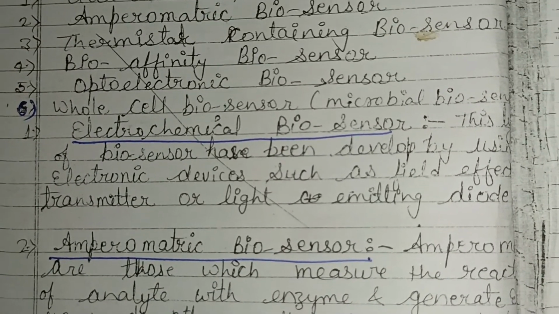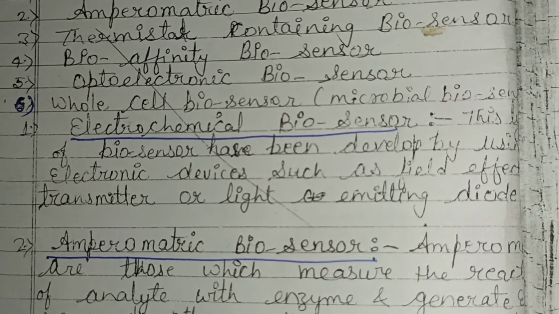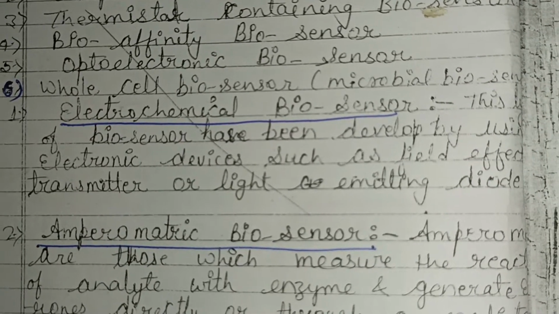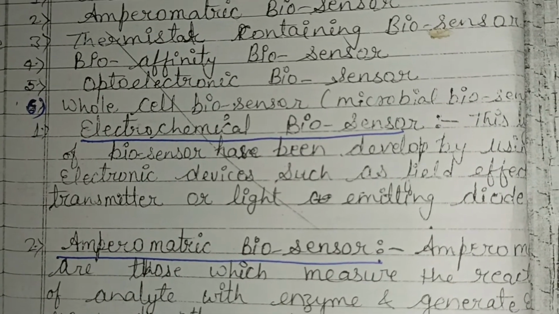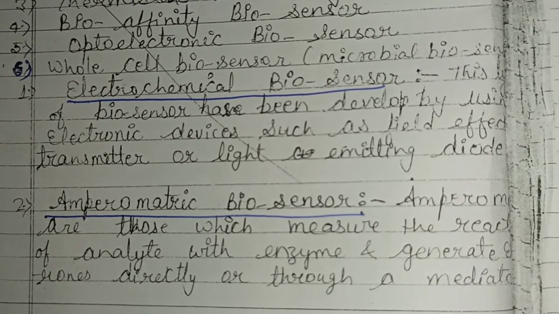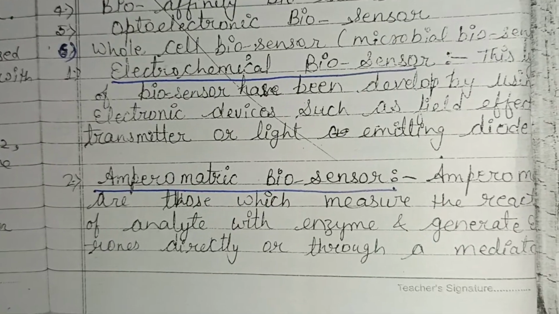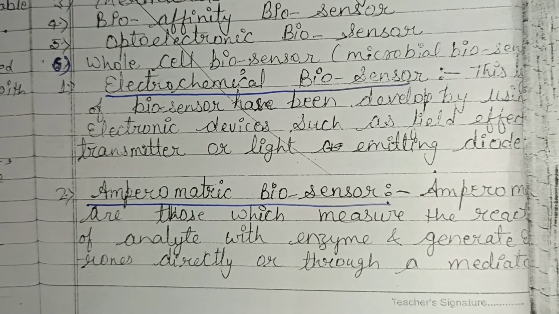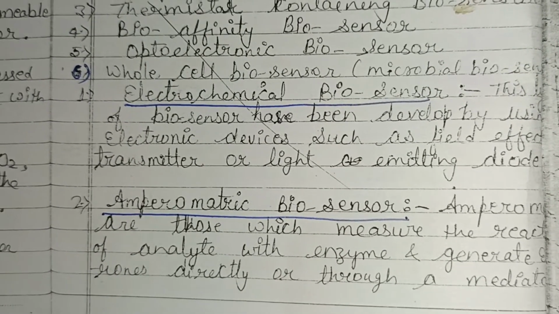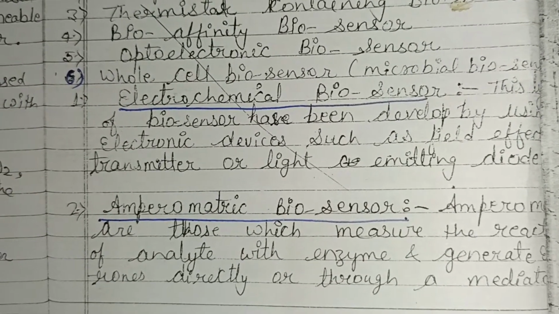So first is the electrochemical biosensor. This type of biosensor has been developed by using electrical devices such as the field effect transistor or LED, that is light emitting diode. So basically it is made up of these types of materials. Then amperometric biosensors. Amperometric biosensors are those which measure the reaction of an analyte with an enzyme and generate electrons directly or through a mediator. So basically in an amperometric biosensor, electrons are generated.